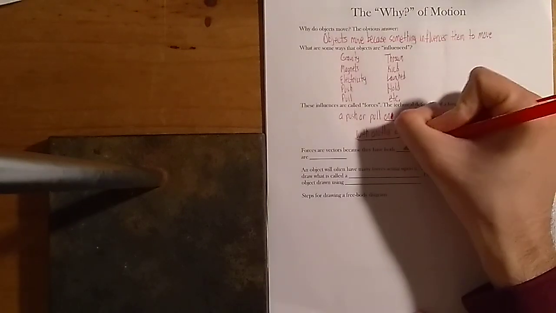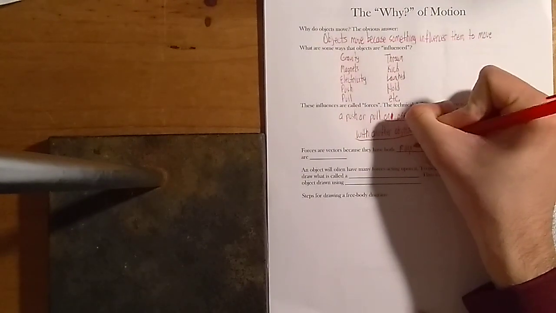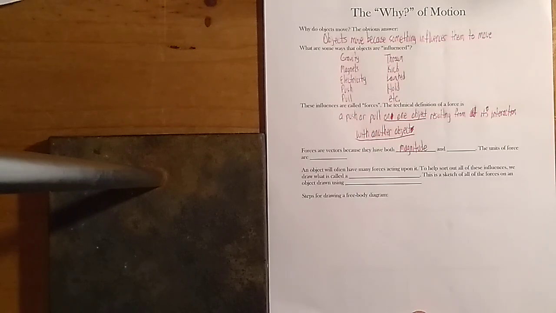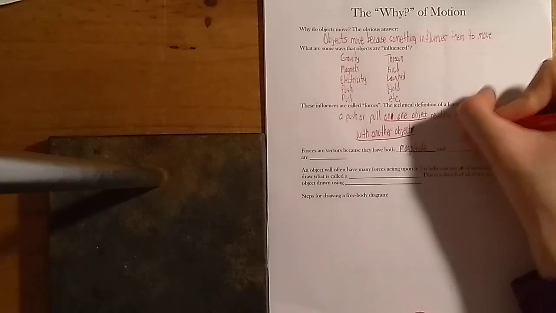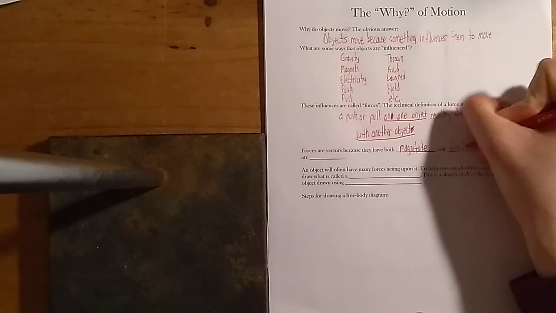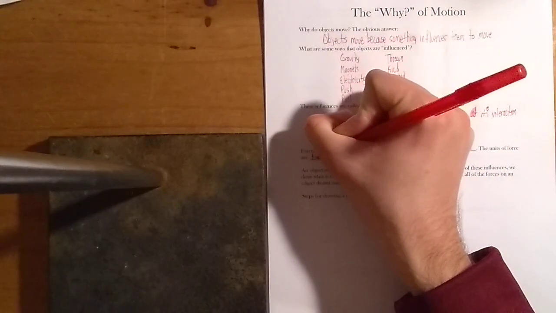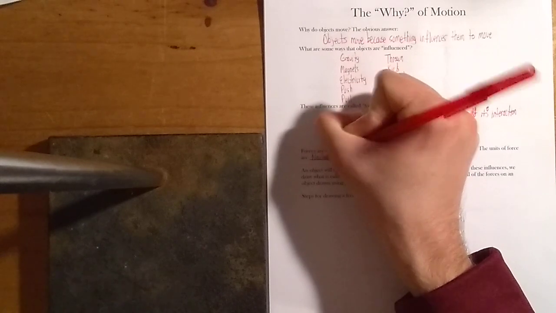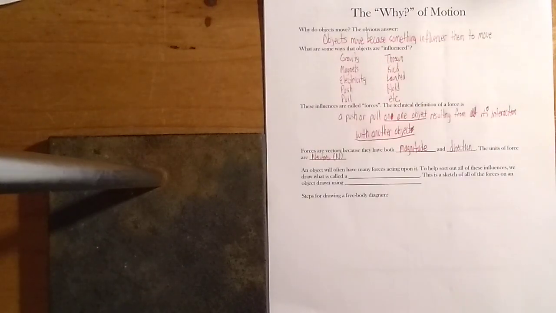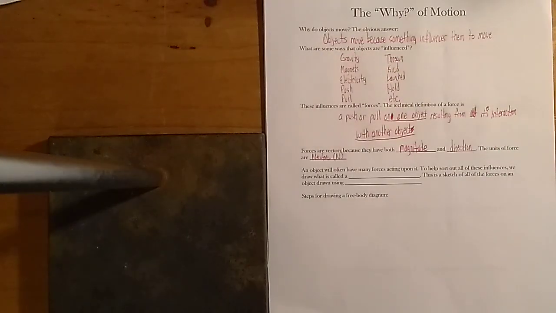Forces are vectors because they have both magnitude, size, the size matters, it matters if you push on something just a little bit or a lot, and direction. The direction matters as well. Okay? If I try to push a desk sideways, I get a different result than if I try and lift the desk up, or if I try and push it into the ground. The units of forces are newtons. Okay, that's what we measure force in. Newton is symbolized by a capital N. And we'll talk a little bit more about how we get the unit of Newton later on, but it's not important for right now.